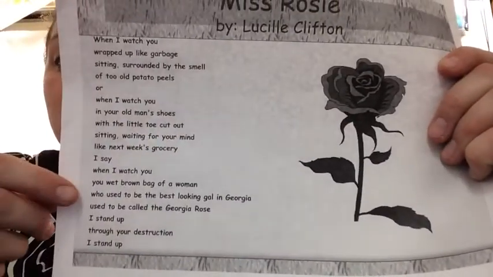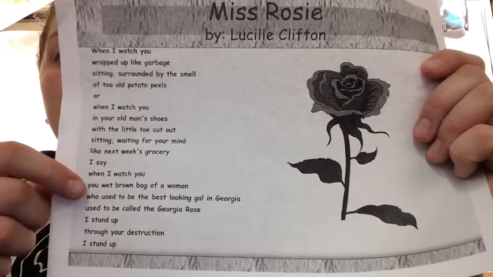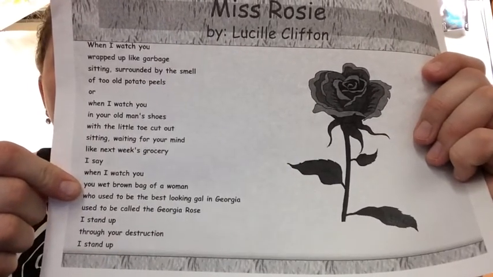Another device that Lucille Clifton used in her poem is a metaphor. Right here where it says, you wet brown bag of a woman. It compares the woman to a wet brown bag, but there's no like or as, so that's what makes it a metaphor. And basically, I think that she used this one to give us further information about how the woman looks. I think that the woman may have brown skin because she used that metaphor.